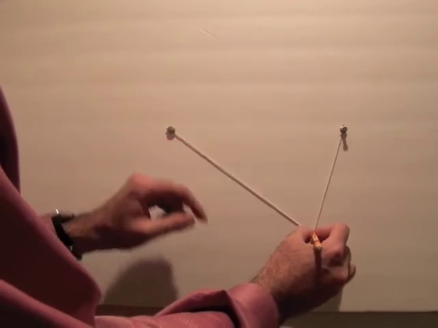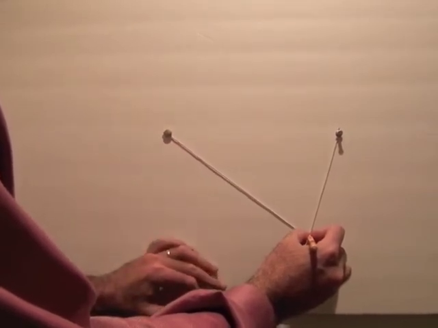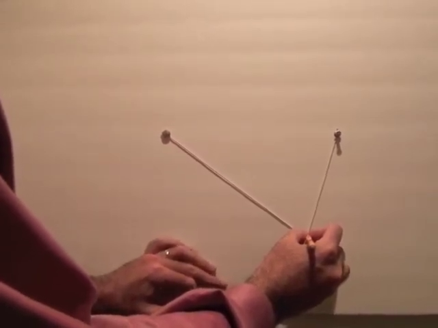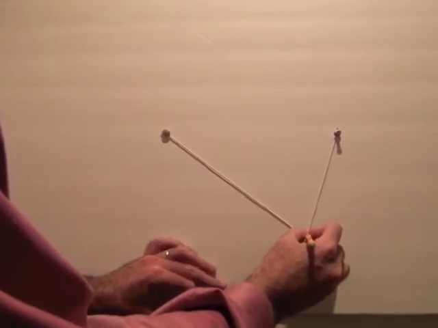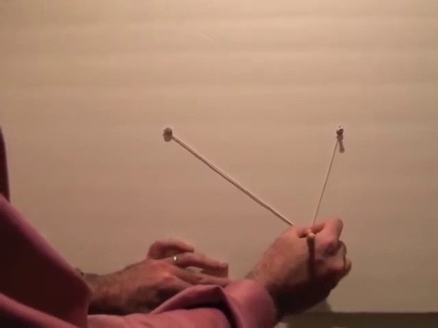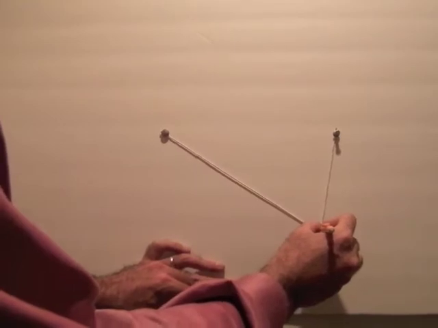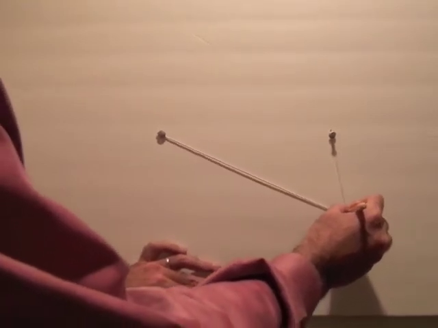But the point of this first part of the demonstration is just to show that d1 plus d2 traces out an ellipse. So follow the pencil. I'm going to make a perfect ellipse.